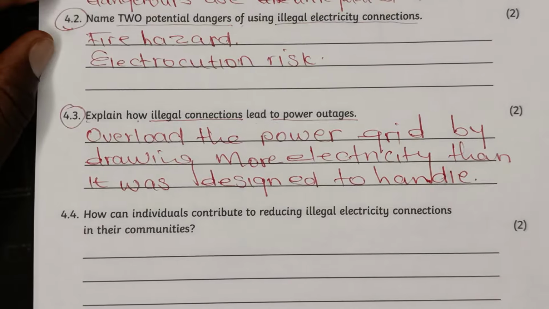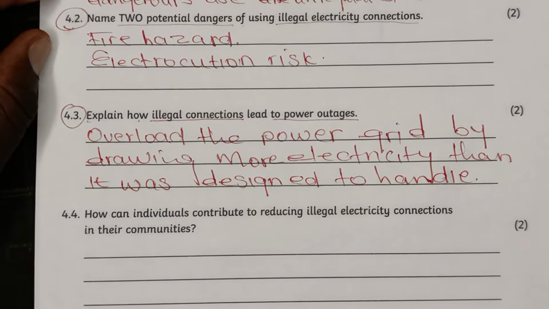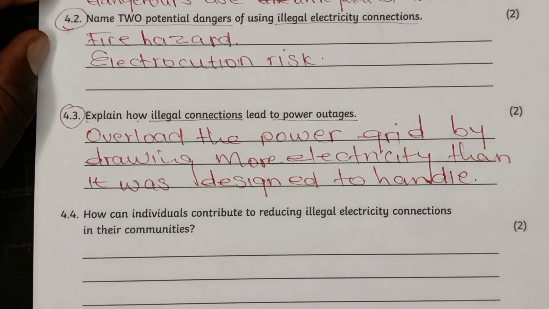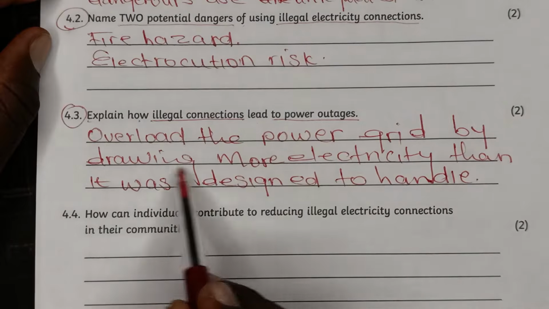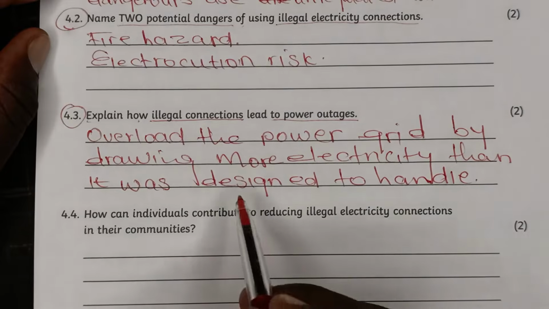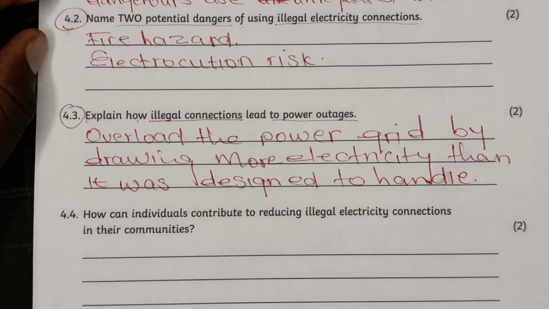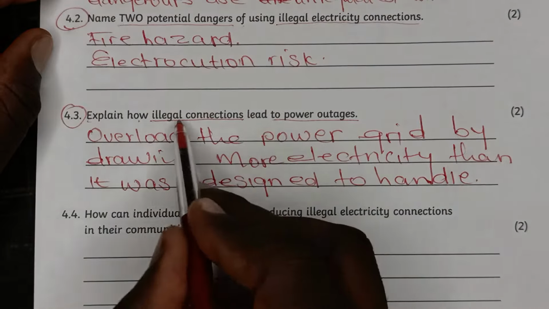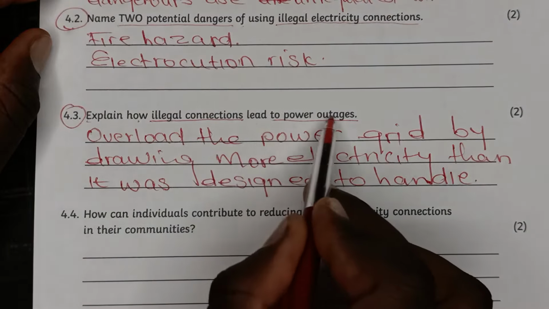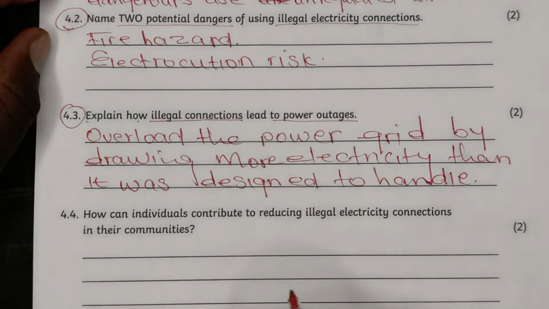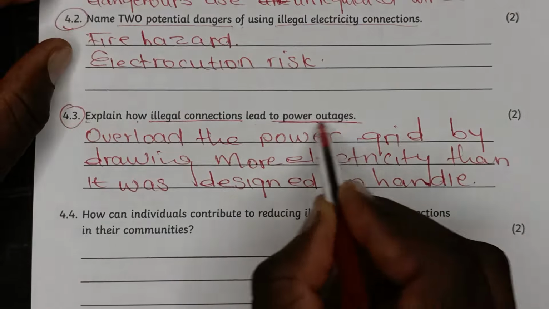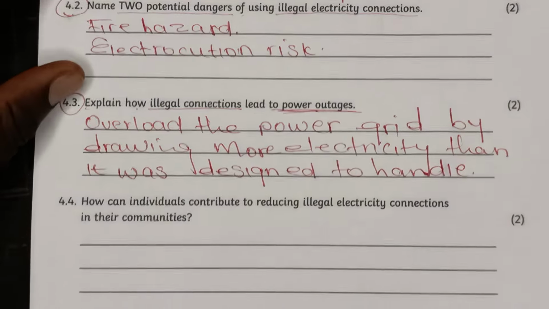So that will lead to transformers and circuit tripping and failing. So when the grid is overloaded, now the transformers will fail. The transformers will trip. So these are how illegal connections lead to power outage. So when transformers trip and fail, then we will have power outage.